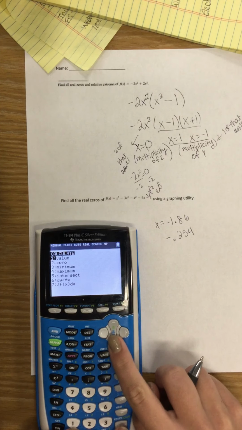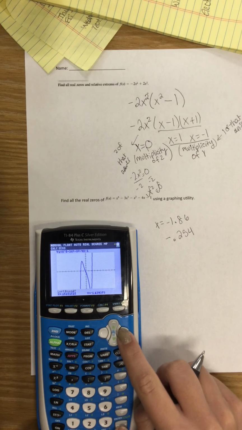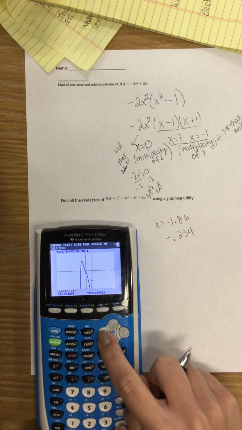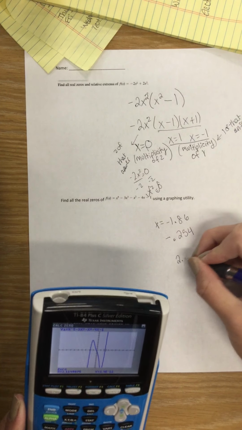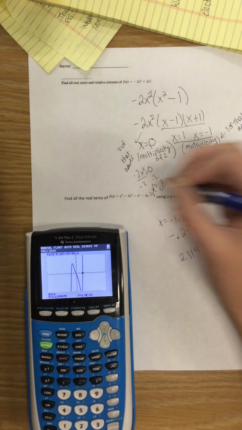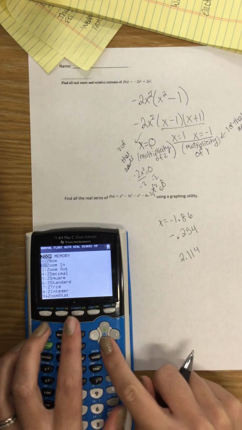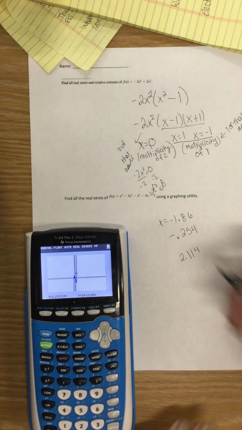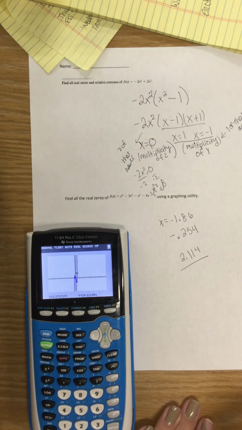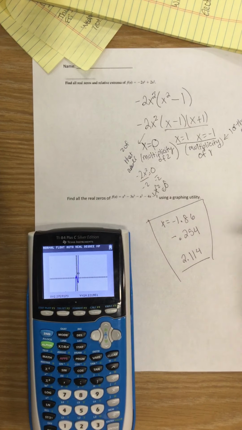And now I'm going to do one more. Second, calculate, zero. To the left, to the right. And my other zero is 2.114. Well, this has an exponent of 5. So why do we only have three points here that we're crossing at? These would have a higher multiplicity than some of them, or we would have non-real solutions. But these are our 3 values. As we zoom out of the graph, you can see that those are the only 3 points crossing the x-axis.